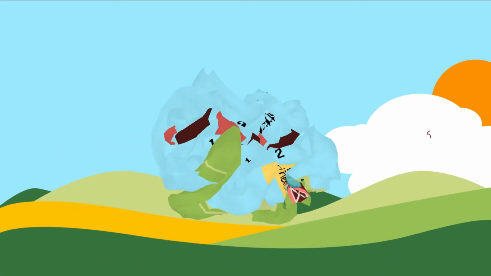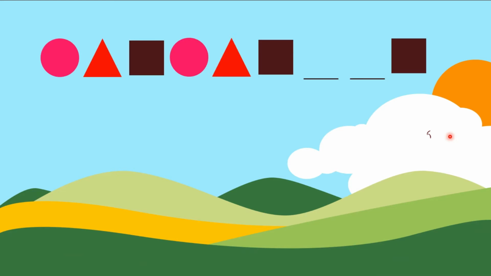Okay. The next pattern. There is circle, triangle, square, circle, triangle, square, blank, blank, blank, blank, blank, blank, and square. If we call the circle number 1 and the triangle number 2 and the square number 3, so we make it into number 1, 2, 3, 1, 2, 3. Look at this. This is number 1.